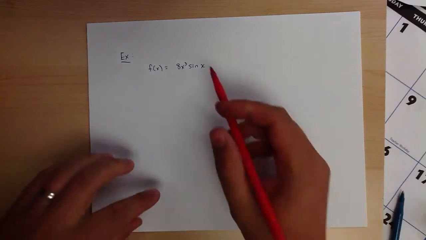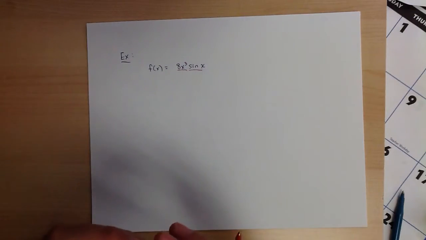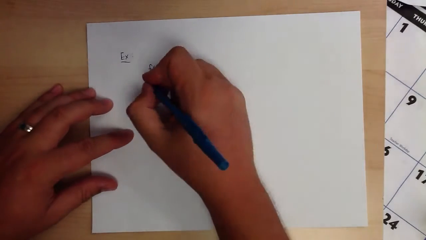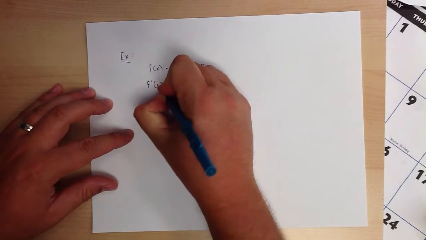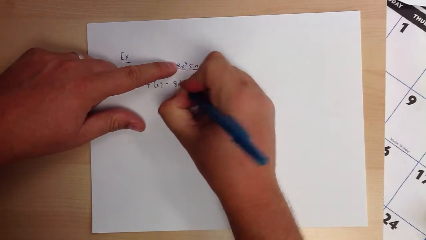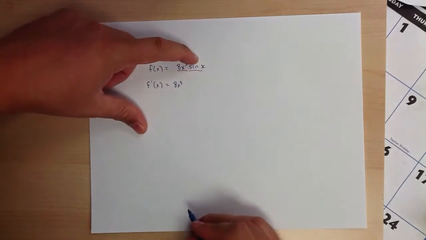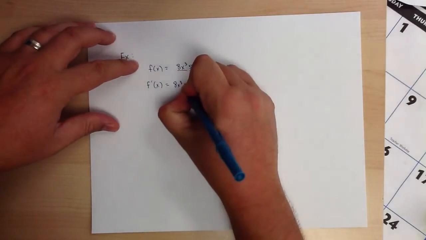You got to start recognizing, okay, well, this piece and this piece. Oh, okay, they're being multiplied together. And so because they're being multiplied, I'm going to use the product rule. So our product rule is going to be, just write this guy down. Just write him down, that's it. So the first piece times the derivative of sine. Okay, the derivative of sine x is cosine x.